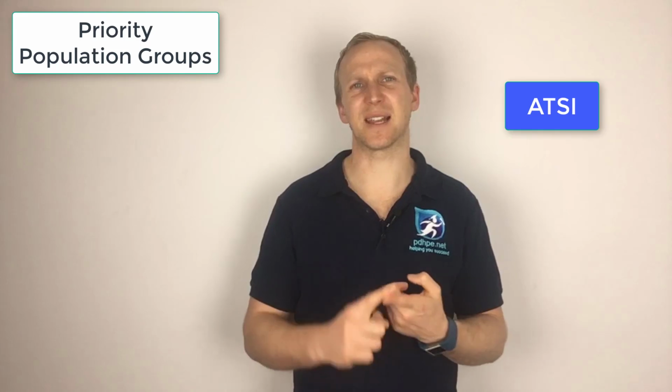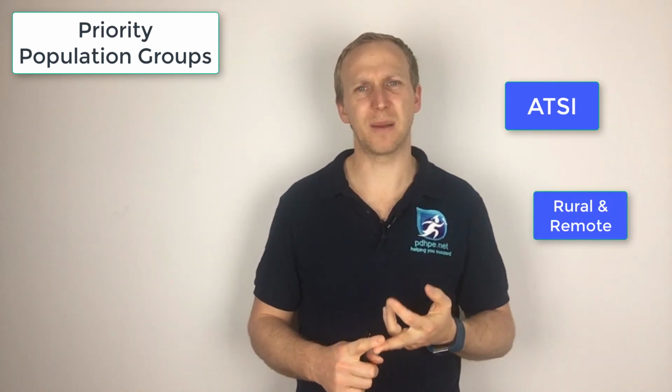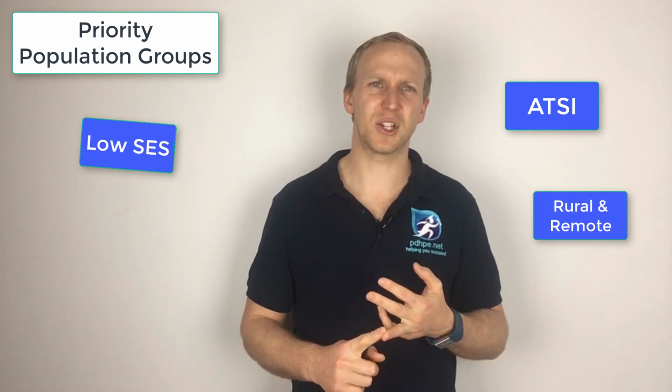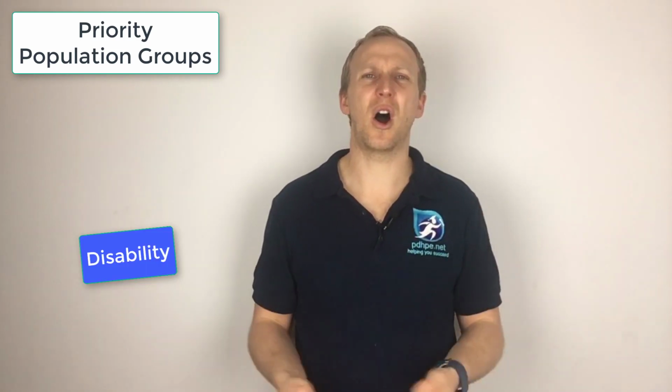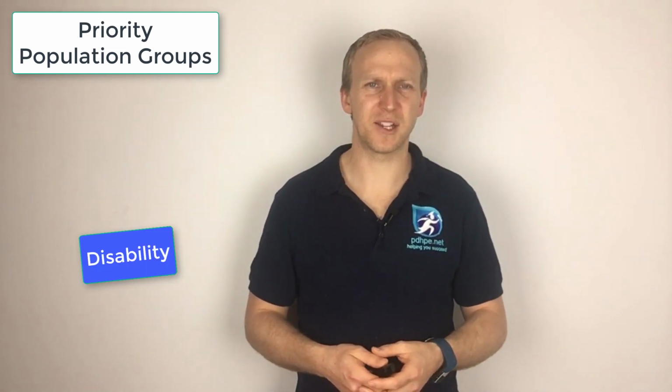Priority population groups, so groups within Australia with poorer health outcomes than the general Australian population tend to become priority population groups. And so your syllabus is later going to list a whole bunch of these, and they're going to include things like ATSI, rural and remote people, people who have low socioeconomic status, people who are living with a disability. It can be a whole range of different priority population groups, and you'll have to pick a few of those and learn them in a lot more detail later.